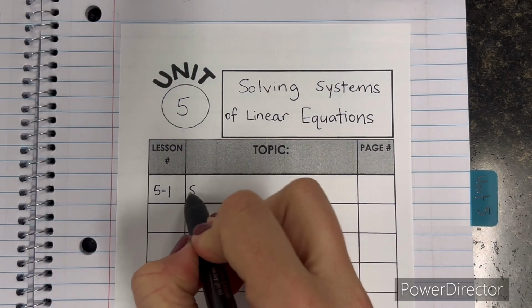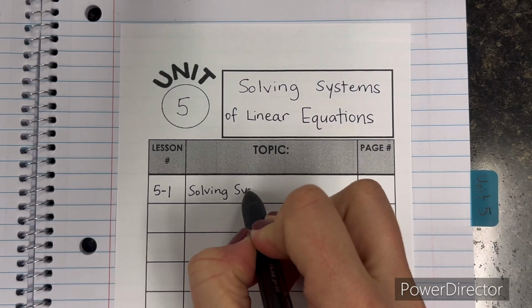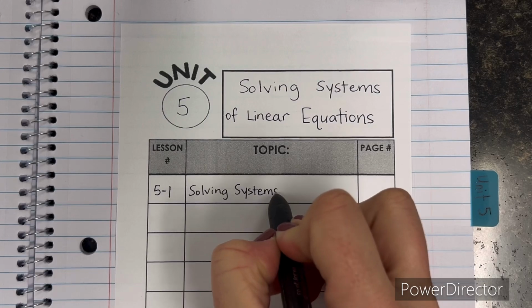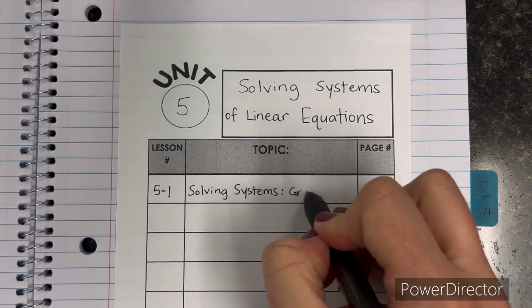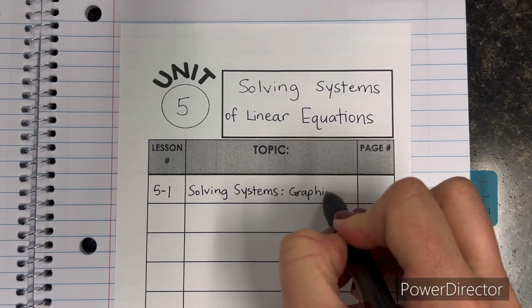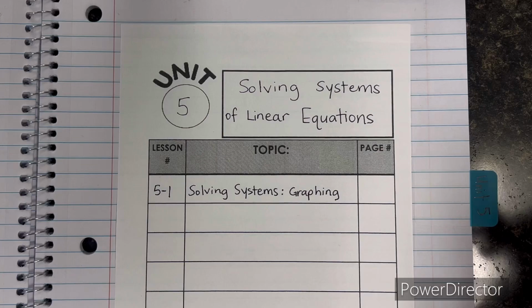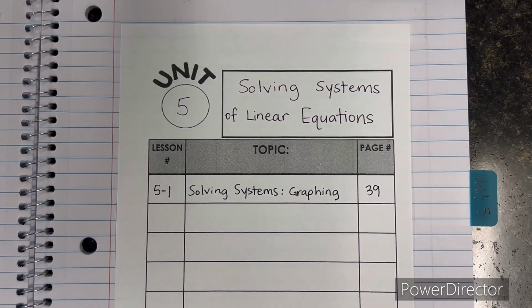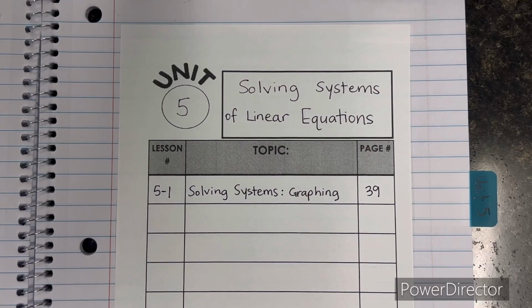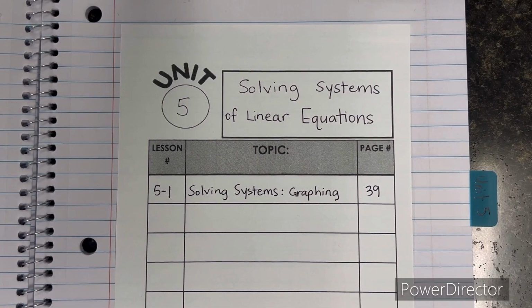We're going to call this solving systems, colon, by graphing. That's what we're going to focus on today. And we are going to tape this down onto page number 39. So remember, 38 stays blank. It's any test information, a doodle page. We're going to tape these notes onto page number 39.